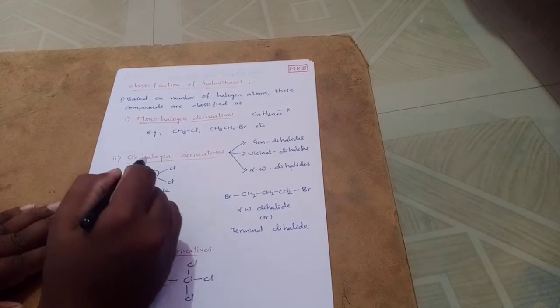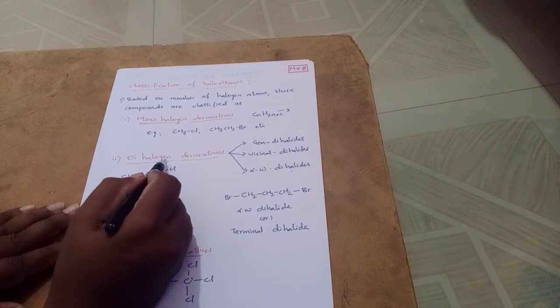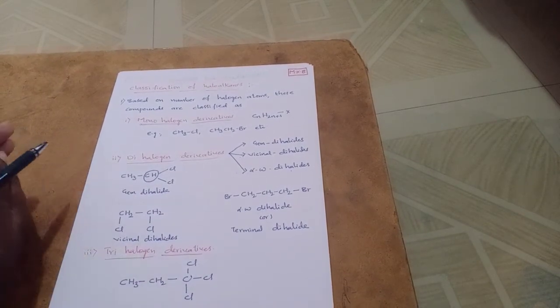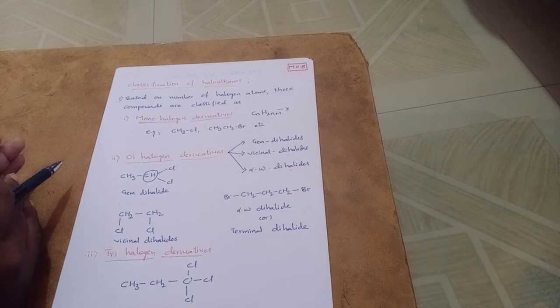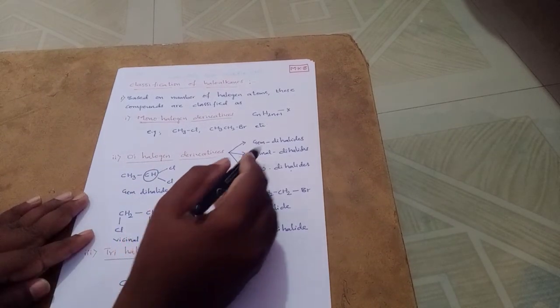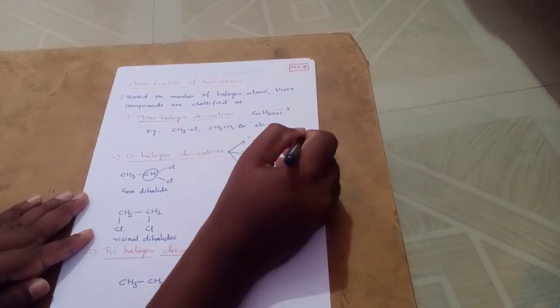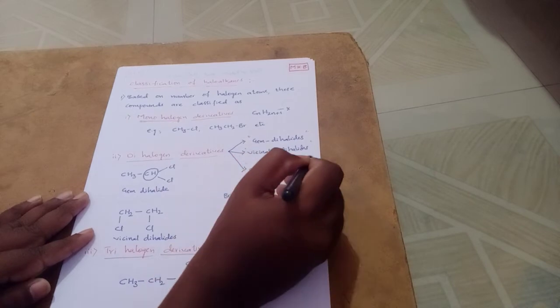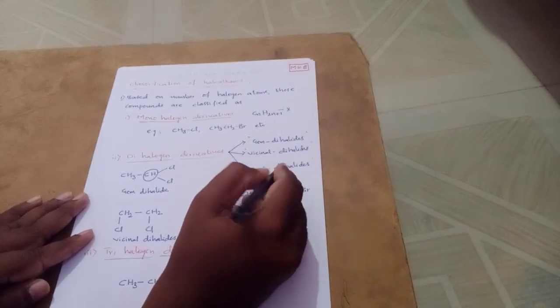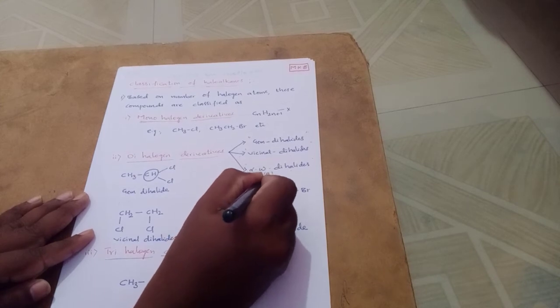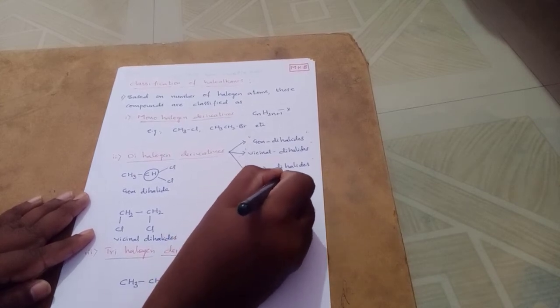Based on the position of halogen atoms here. The position means on which carbon atoms the halogens are present. So based on that, these are once again classified as geminal dihalides, vicinal dihalides, or alpha, omega, or terminal dihalides. We can call this terminal dihalides.